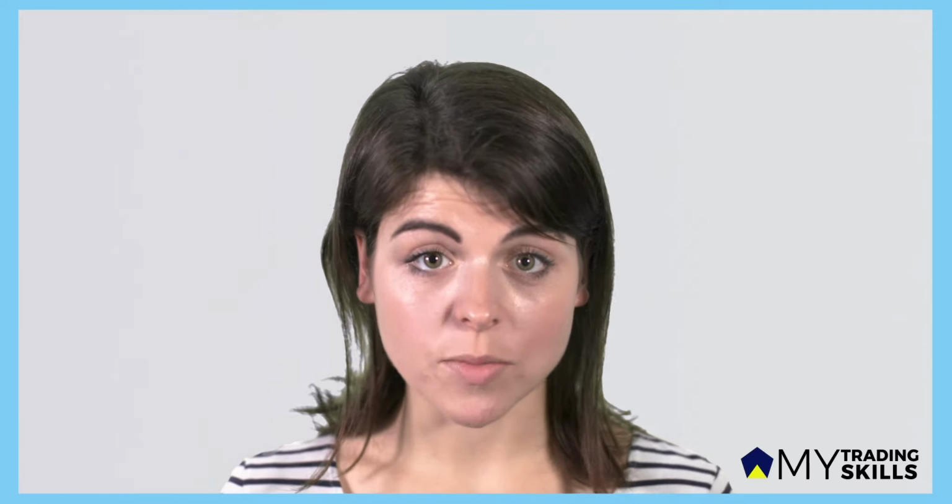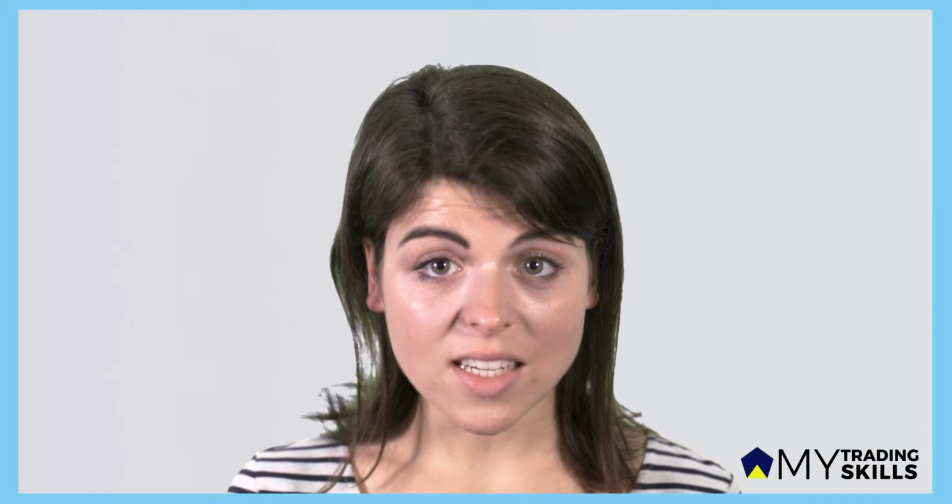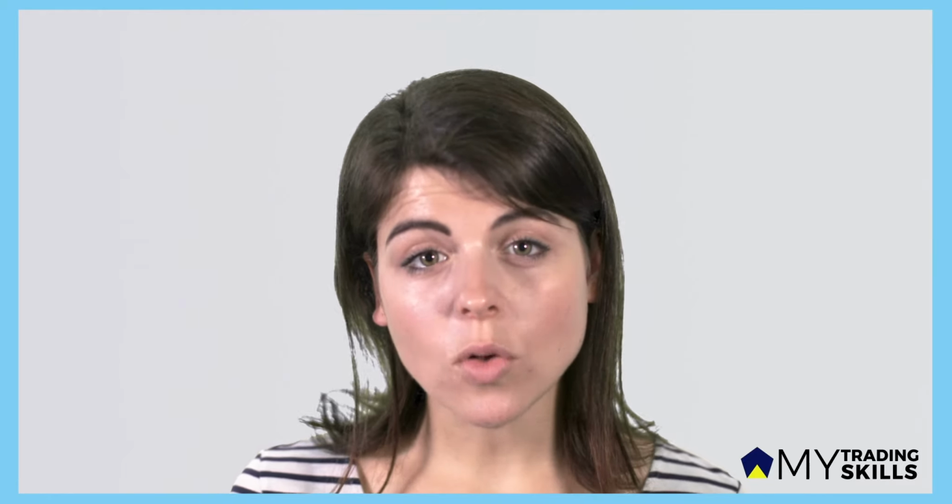MACD stands for Moving Average Convergence Divergence. It's a lagging indicator that's used to indicate momentum and trend. MACD is what's known as an oscillating indicator because it moves above and below zero. There are three parts to the MACD: the MACD line, the signal line, and the result of the signal line subtracted from the MACD line, plotted as a histogram.